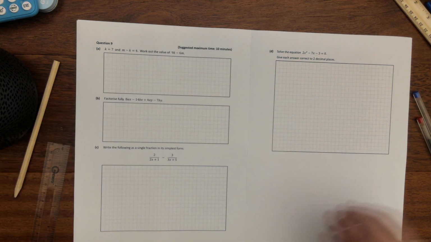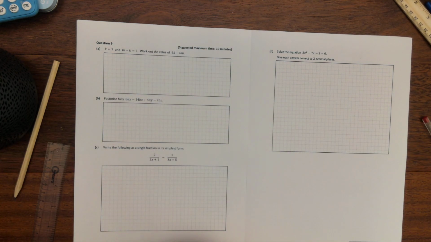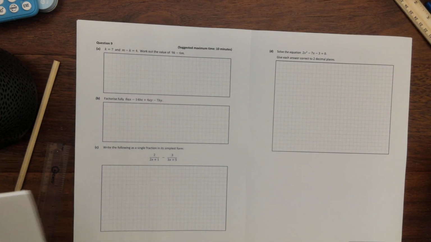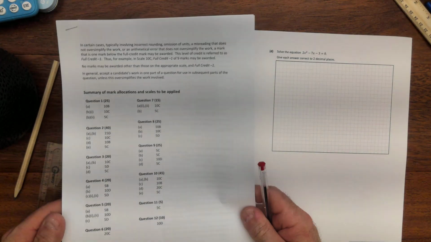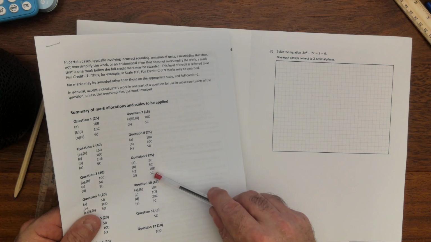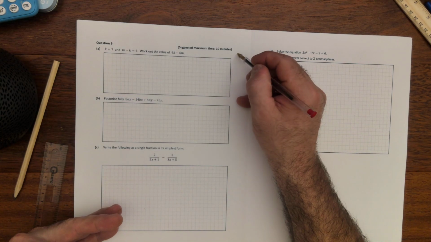Okay, welcome back students. We are doing question 9 of the 2022 paper. Let's take a look at the marks that each section is worth. So this is the official marking scheme. It's 5, 5, 10 and 5 for the four parts.